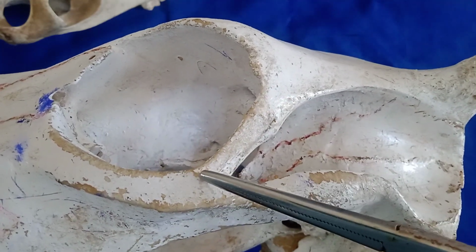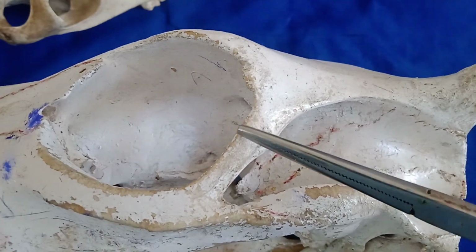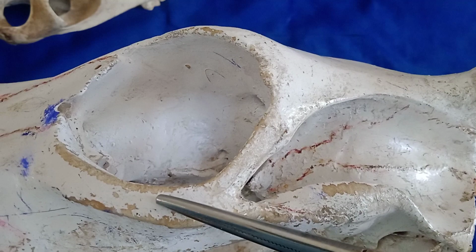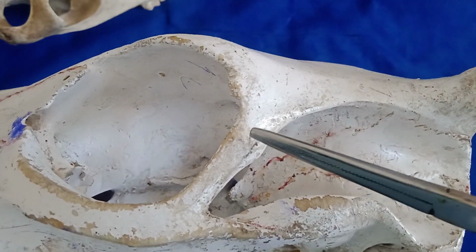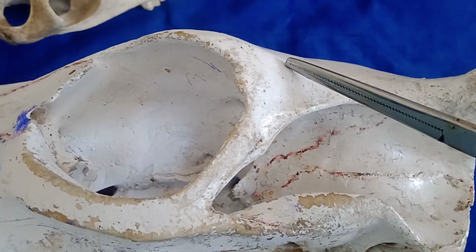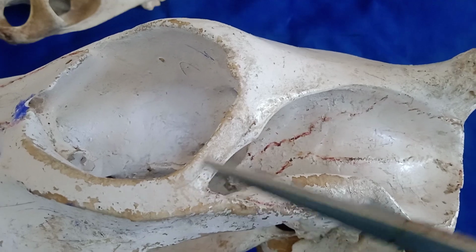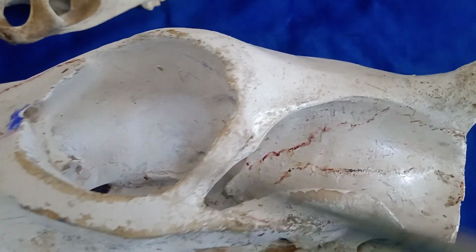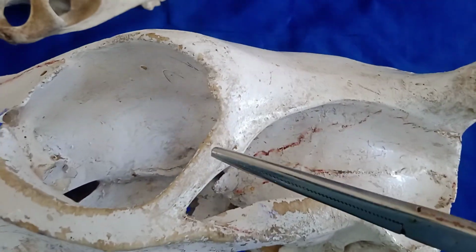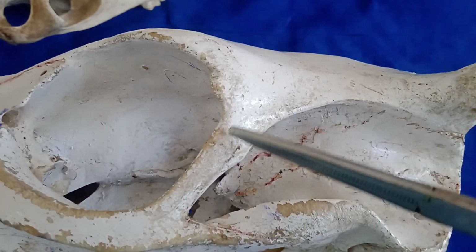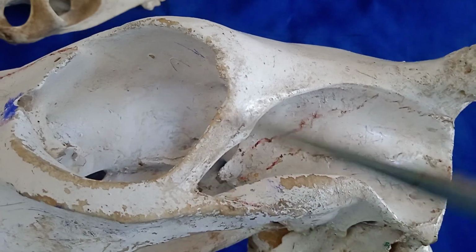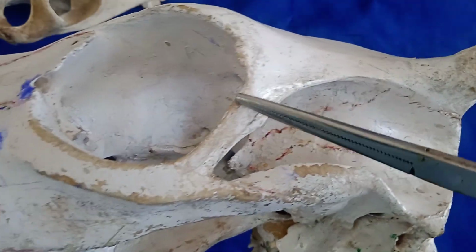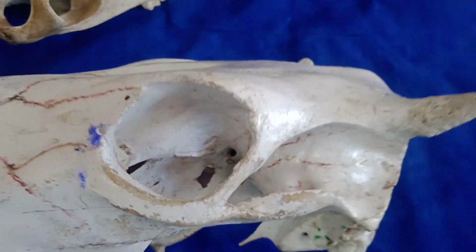So half of this caudal boundary of the orbit is formed by the zygomatic bone, and from here to here is provided by the frontal bone. The process from here to here is called the frontal process of the zygomatic bone, and the process from here to here is called the zygomatic process of the frontal bone. Together, these processes form the caudal boundary of the orbit.